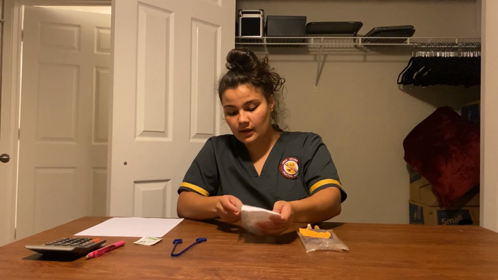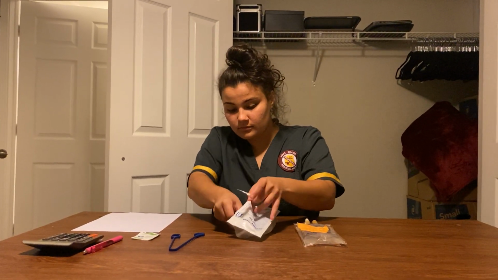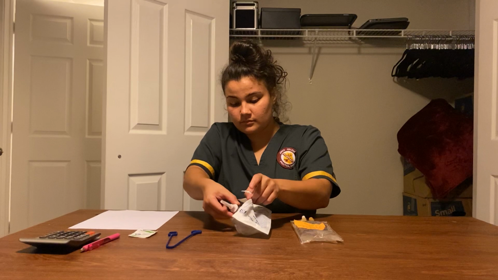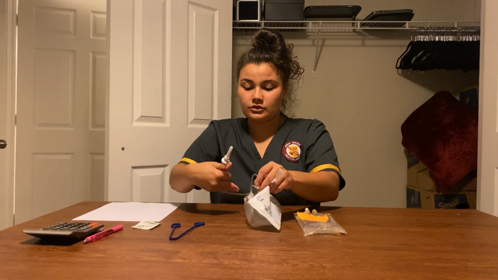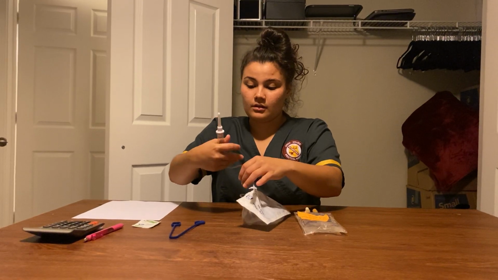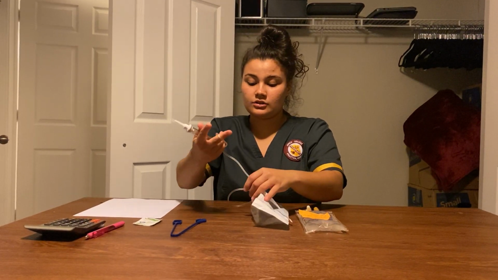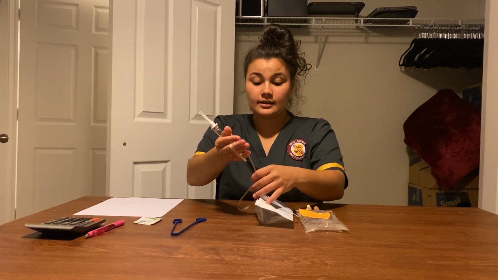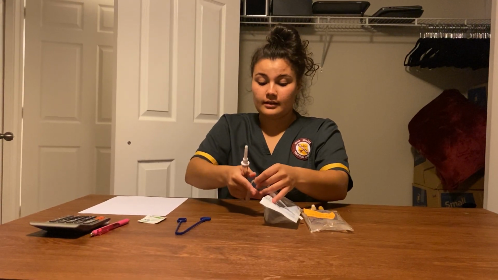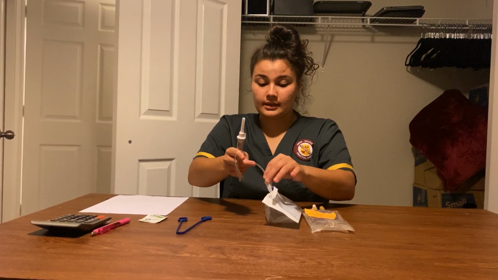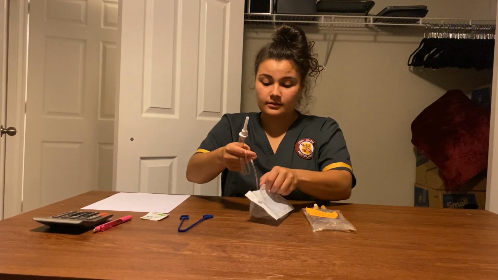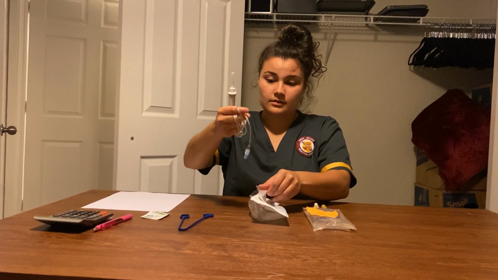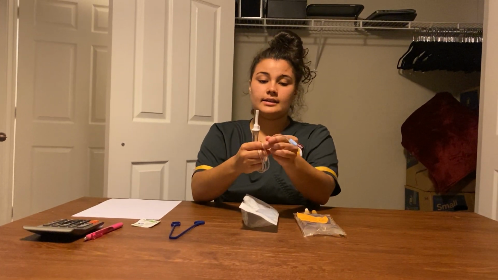So let's get this out. I'm going to wrap it around my hand, making sure not to touch that top part. And I'm going to take this out just like this. So I'm going to have it like this.